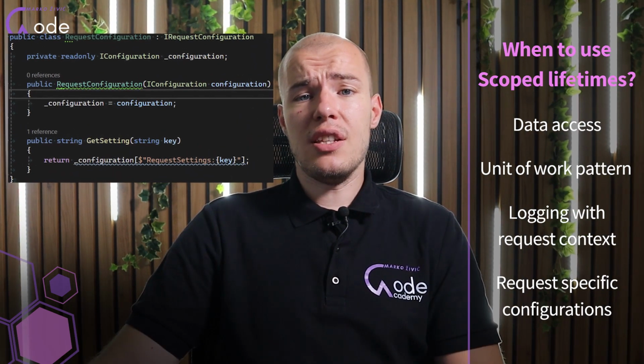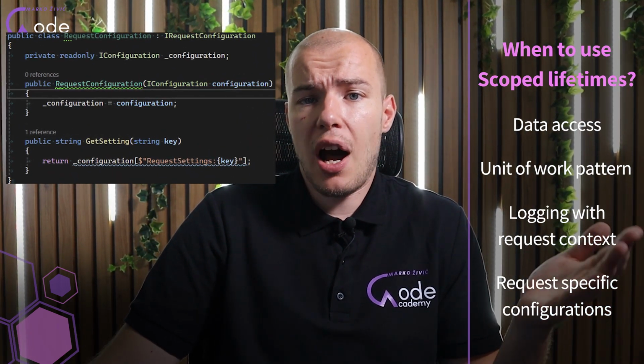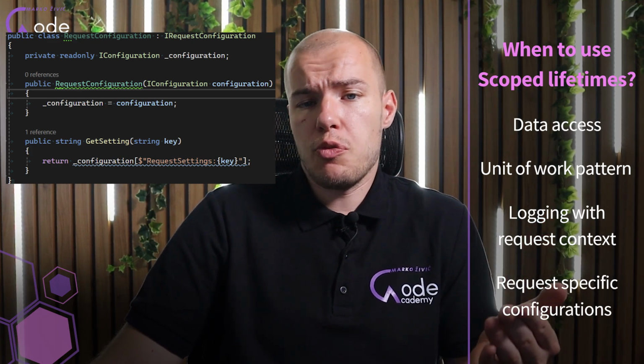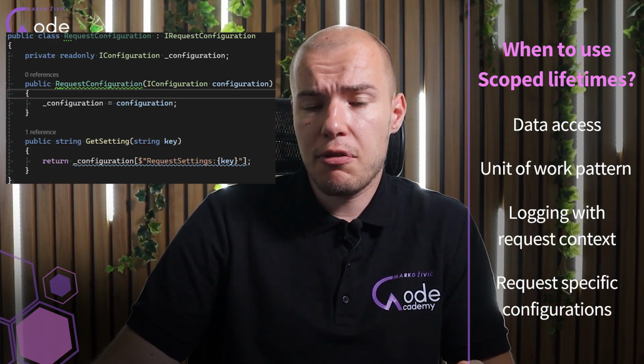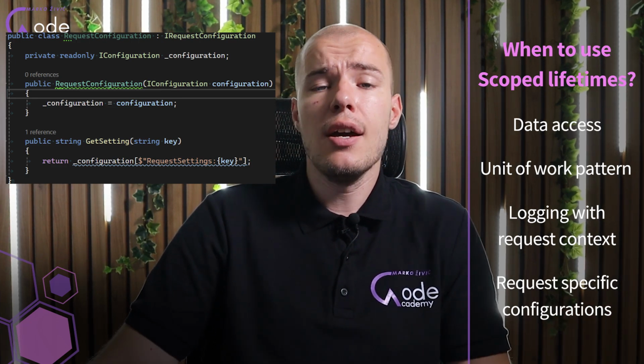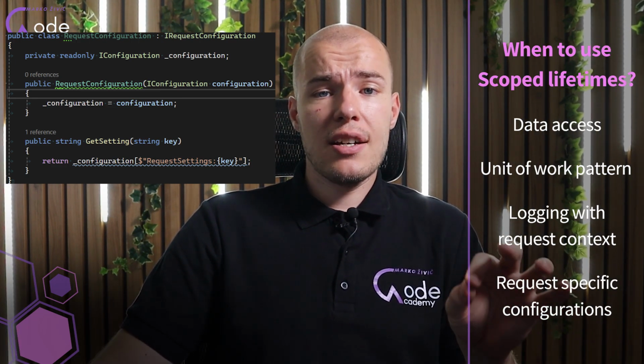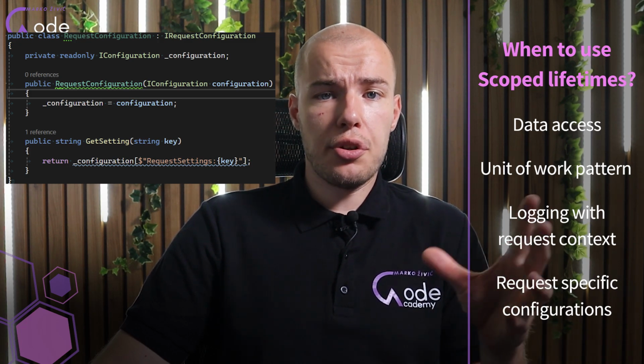As you can see in the example, it's very simple. We're just reading from IConfiguration, which reads from the appsettings JSON file by default, or you can set it to whatever you like explicitly, but by default it's appsettings, and you are providing configuration values to your user.